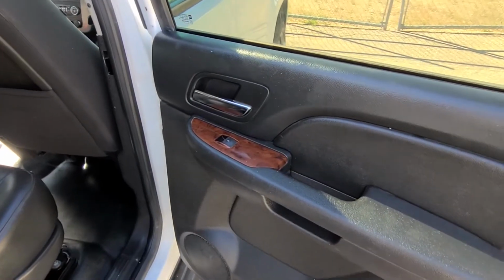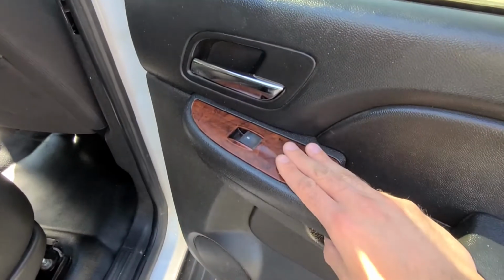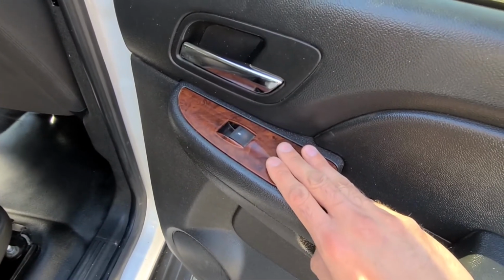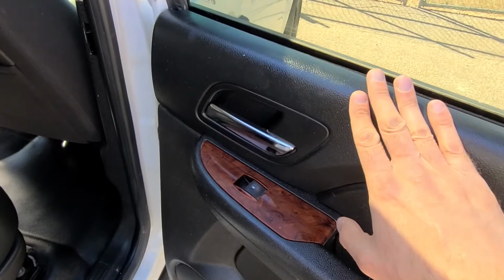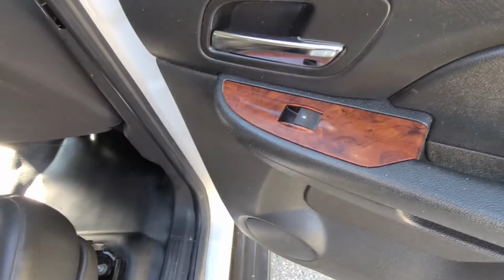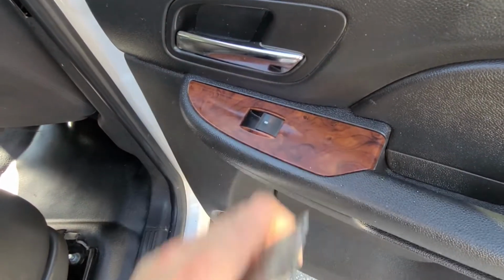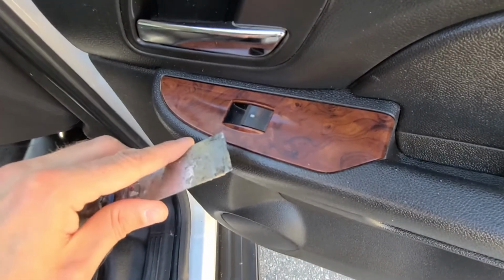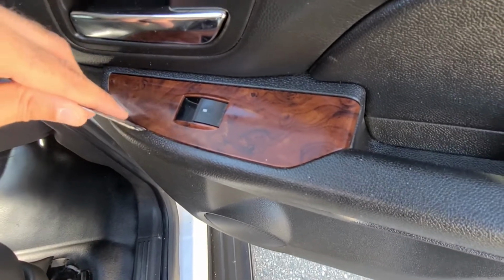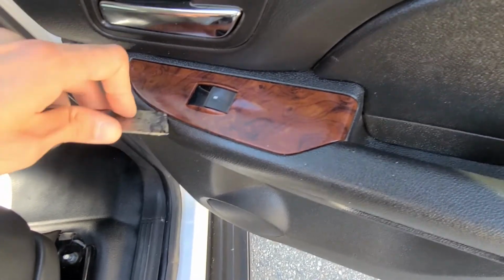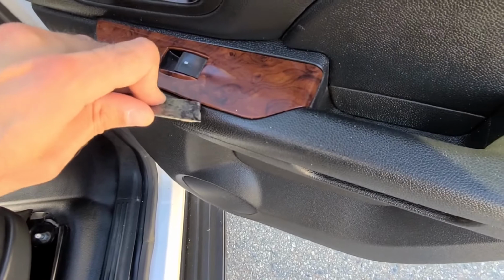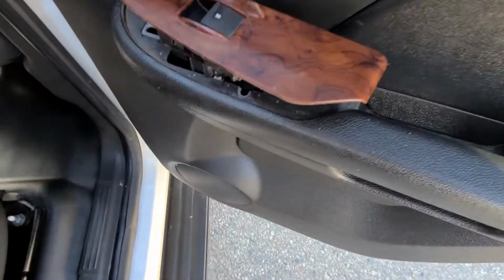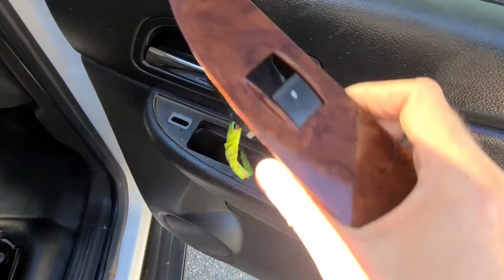Okay, first, to replace the window switch you don't have to take off the complete door panel. You can pop out this bezel piece with a flat screwdriver or something like this, or even better, a plastic trim remover. Just pry it here underneath, and the window switch will just pop out.